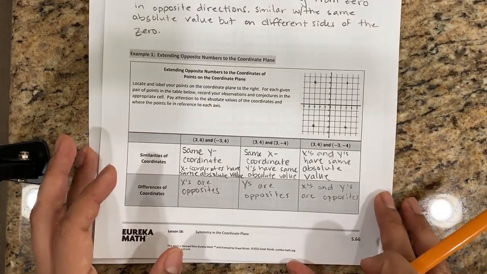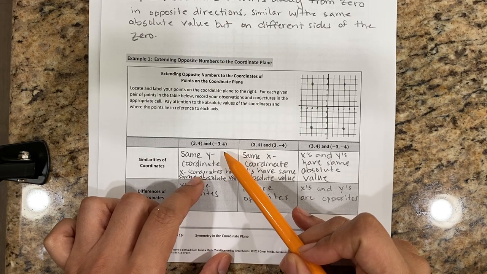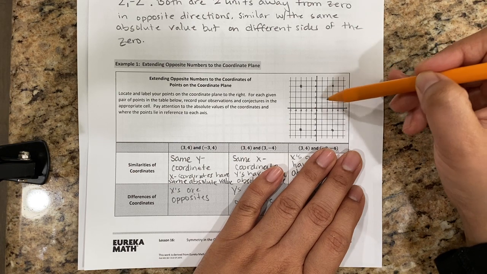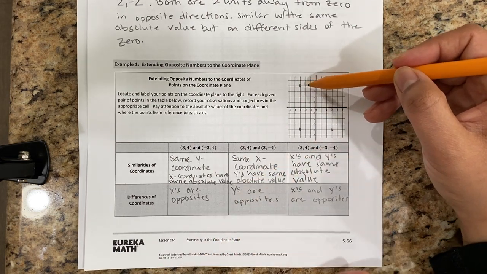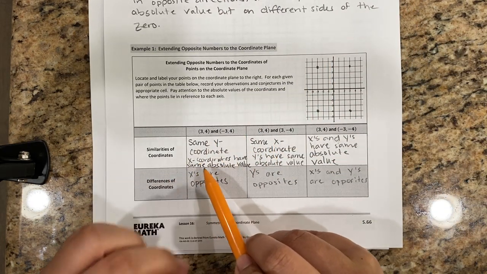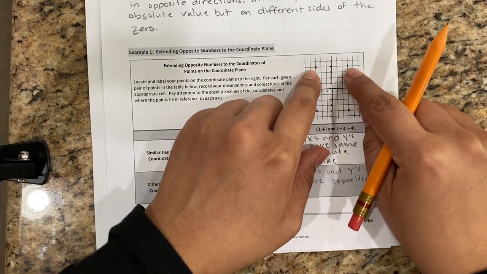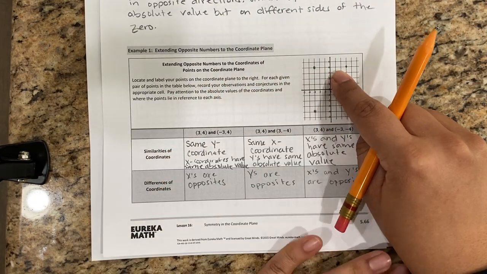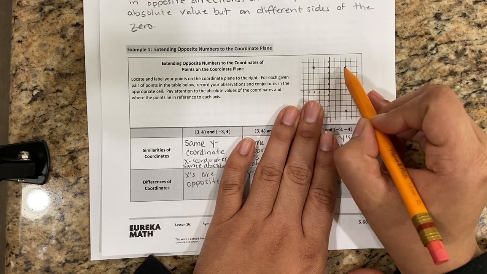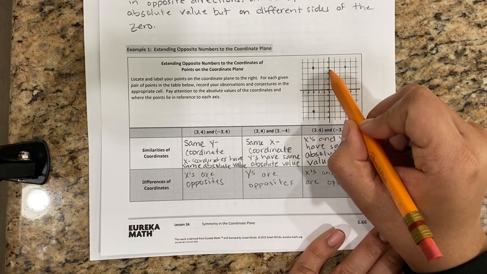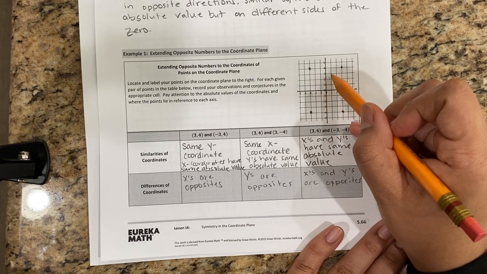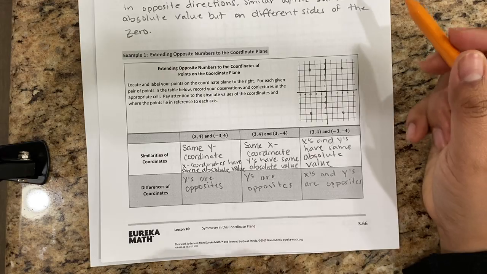All right, so first we're gonna go ahead and take a look at 3, 4 and -3, 4. So that's here, 3, 4, and -3, 4. So what's the similarity? They both have the same y coordinate, okay? And the x coordinates have the same absolute value because they're both 3 units away from the y-axis, okay? The difference is that the x's are opposite. The location is that this one is 3 units to the right of the y-axis. This one's 3 units to the left of the y-axis, but they're both 4 units above the x, okay?